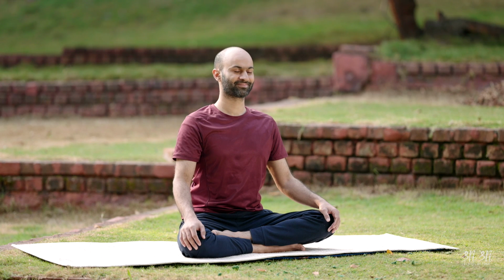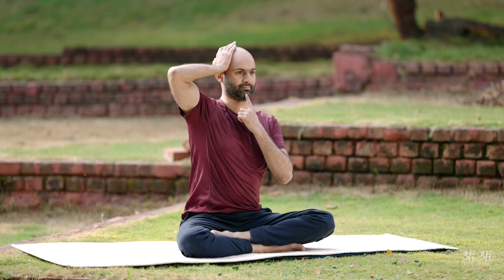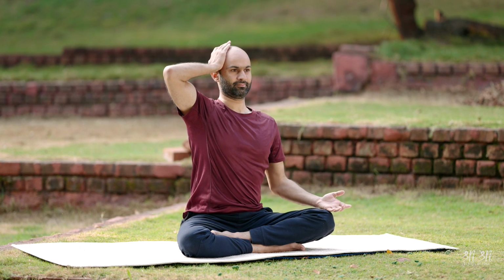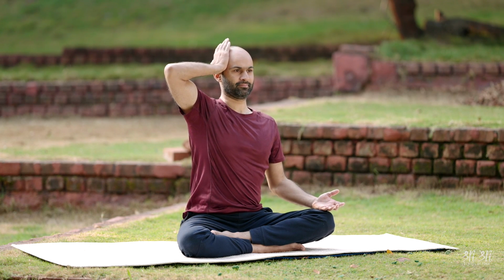Relax. Now let's do some isometric stretch for the neck. Place the right hand over the right side of your head and push the hand towards the left side and your head to the right side. Hold it for 5 seconds. Before we do that, ensure that the chin is pushed towards the back. Push. 2, 3, 4, 5.